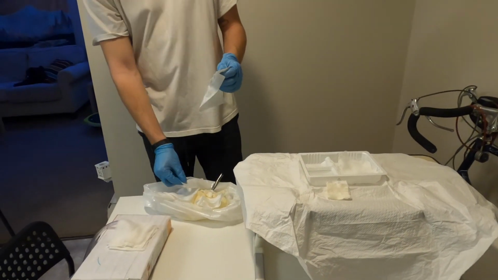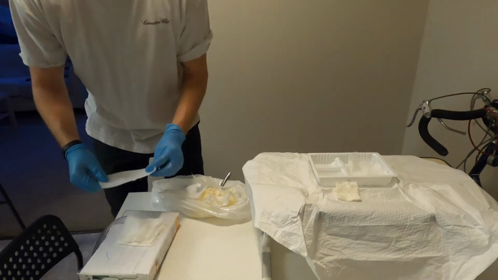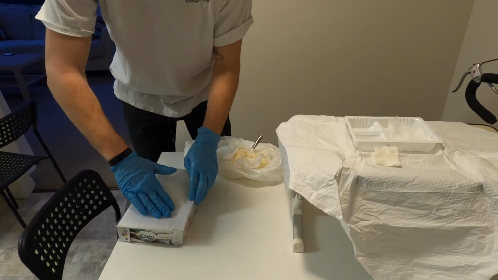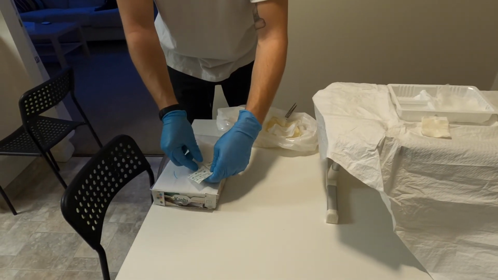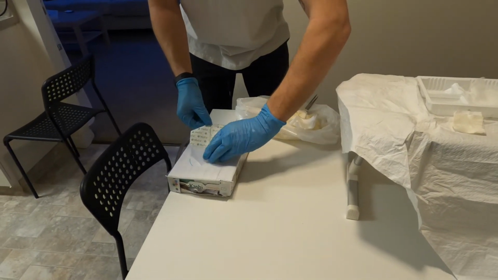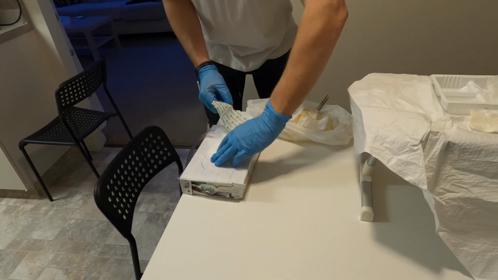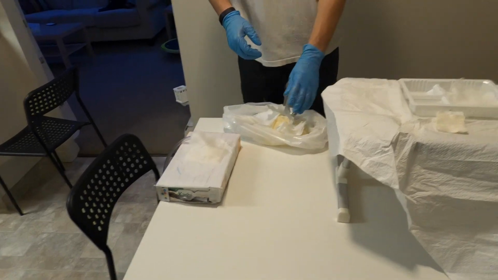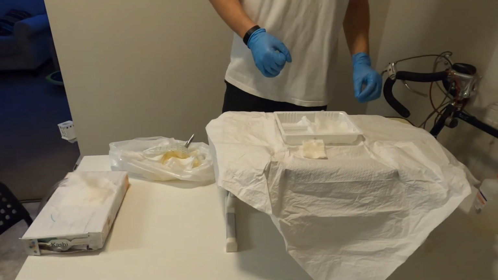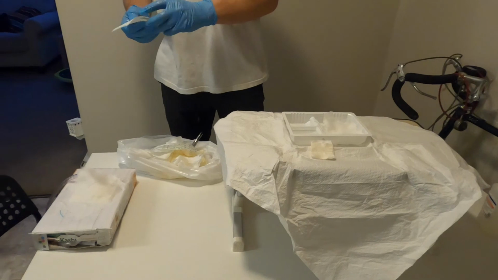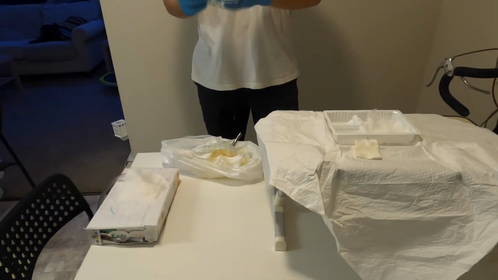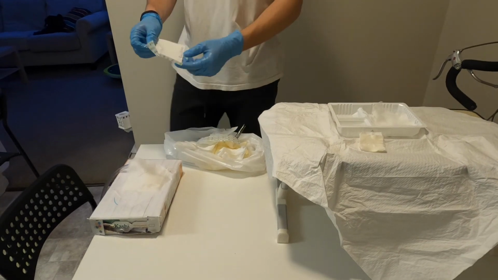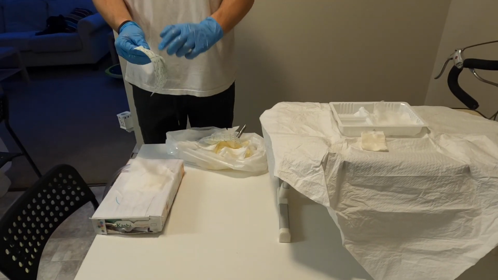So the first one will just mostly be to secure the dressing to the skin here. And the second one will be to tent the chest tube there, just so it gives it a little bit more stability in staying where it's supposed to be. I've dated this piece of Fixomull here.